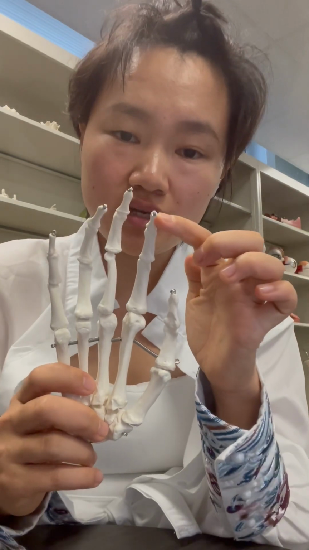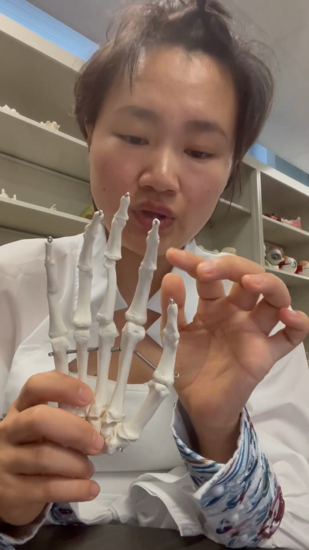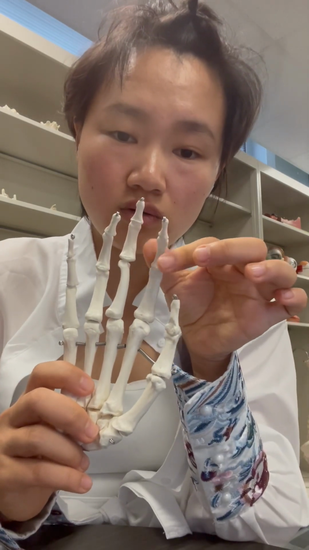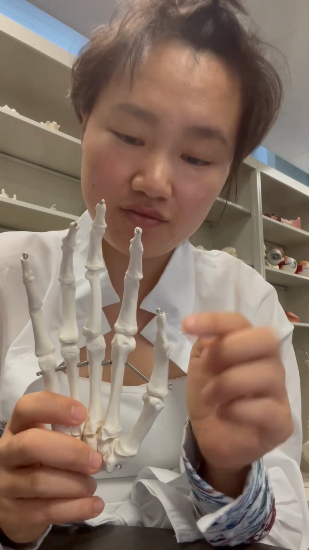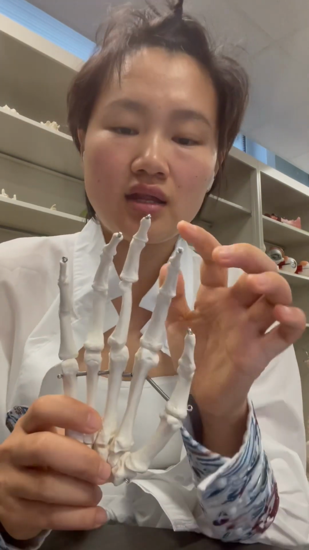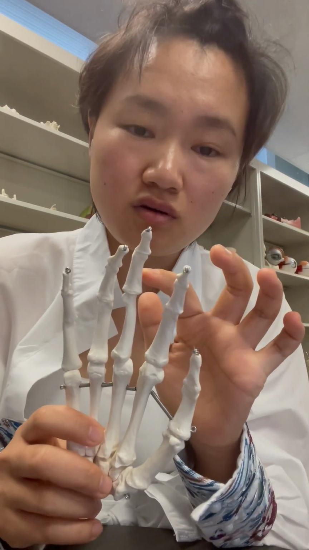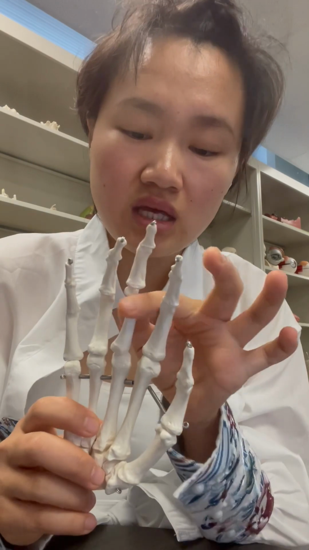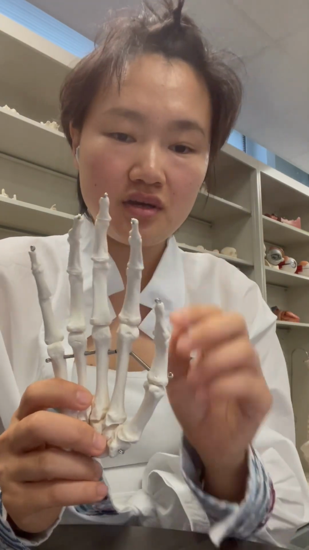So distal phalanx 1, proximal phalanx 1. The middle phalanx is something the thumb does not have, but we also count it as 2, though we don't have number 1. And then the same rule, distal phalanx 3, middle phalanx 3, and then proximal phalanx 3. And then so on and so forth for all the finger bones.